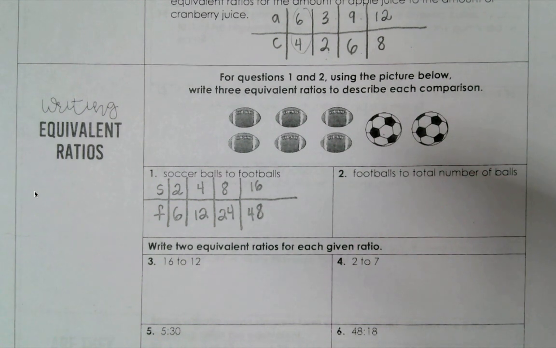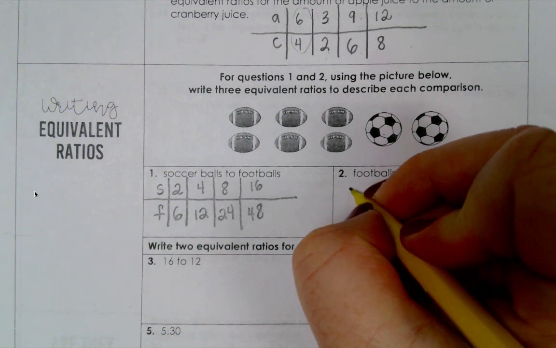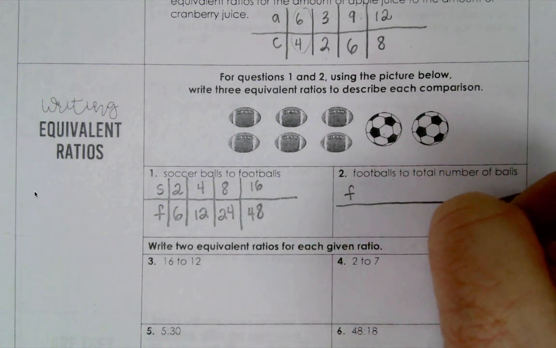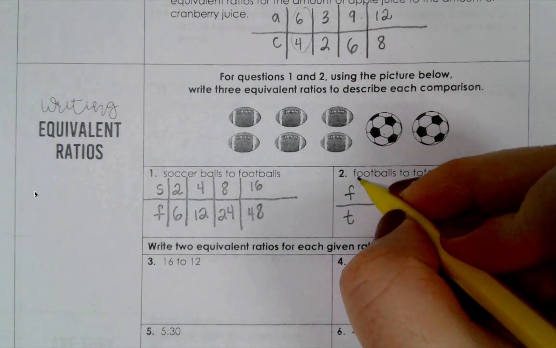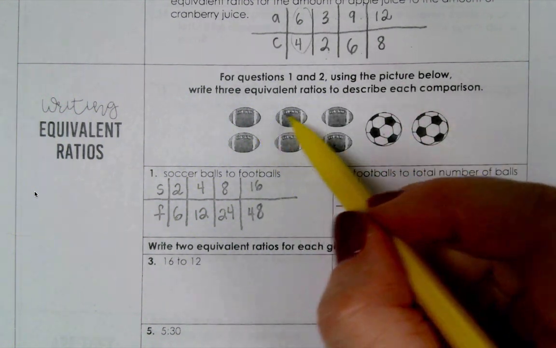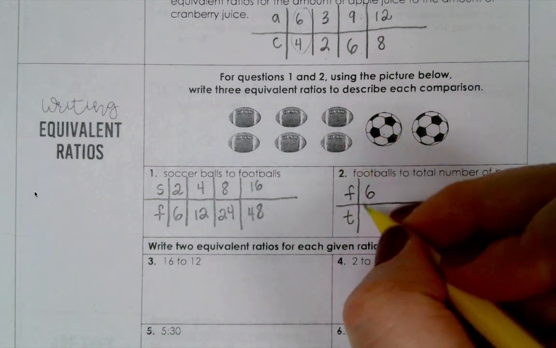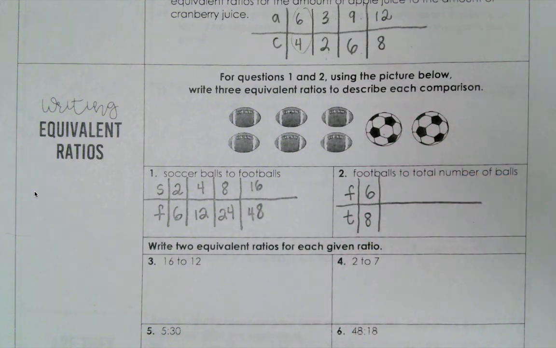Now I have footballs to total number of balls. I'm going to start with footballs as my numerator in my ratio, and T for total number. I have 6 footballs, and all of the balls together, I have 8. So let's practice scaling down.